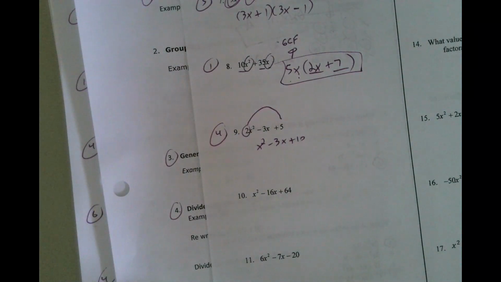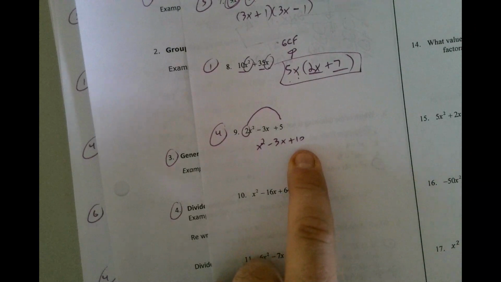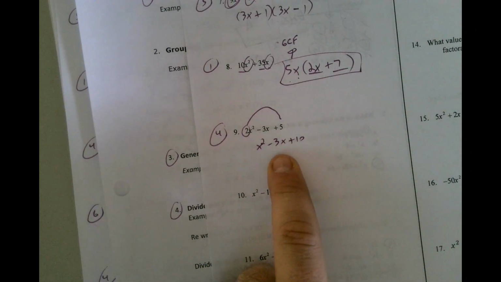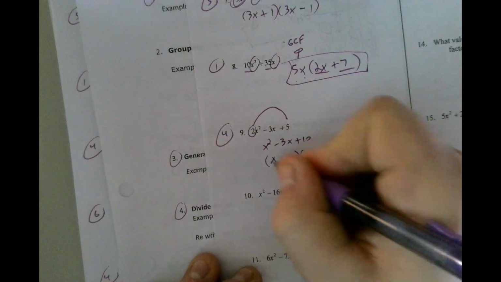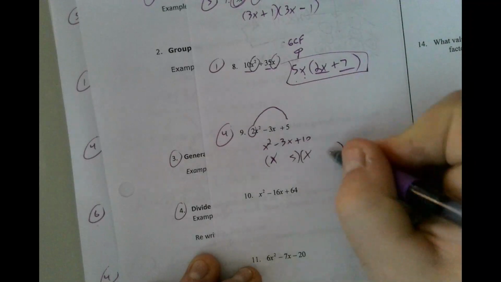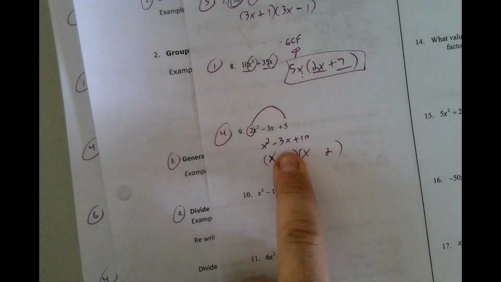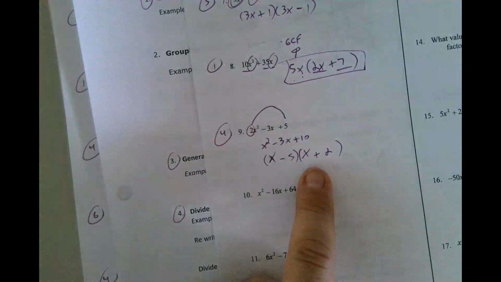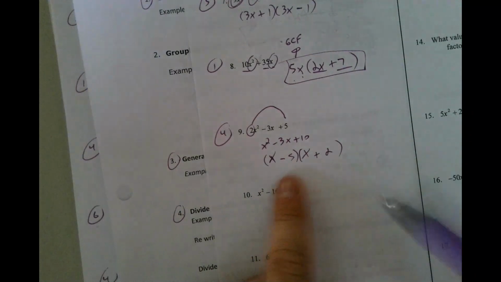Now the challenge you're going to have here is when you look at this problem, you want the factors of 10 that make negative 3 in the middle. So what would that be? Well, let's try it, right? So you know it's x squared splits to x and x. 5 and 2 make 3 in the middle. The problem with that is the only way to get negative 3 in the middle is negative 5 plus 2. Here's the problem with that answer. What's negative 5 times 2 become? Negative 10. So that's not going to work.